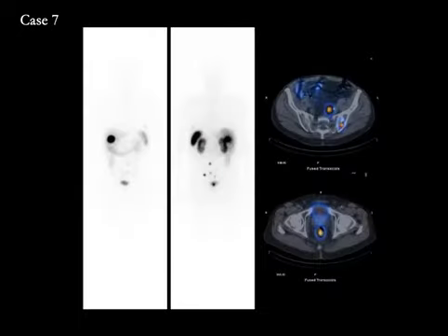Another interesting case, this patient presented with history of being hemoccult positive. That led to a colonoscopy which found a polyp in the sigmoid colon, which was biopsied, and a neuroendocrine tumor was found, and the patient was referred for an octreotide scan. On the anterior image, we see this large focus of uptake in the liver. On the posterior image, we see the same focus in the liver, and we see multiple foci in the pelvis.